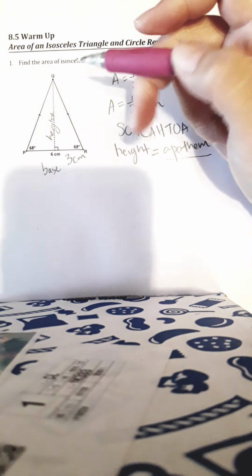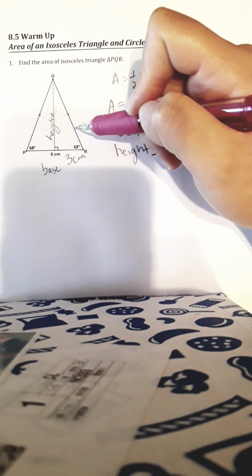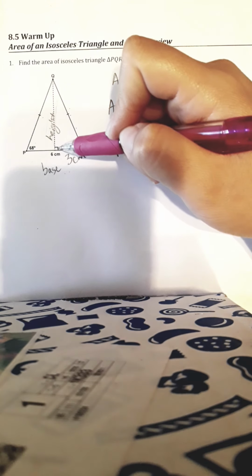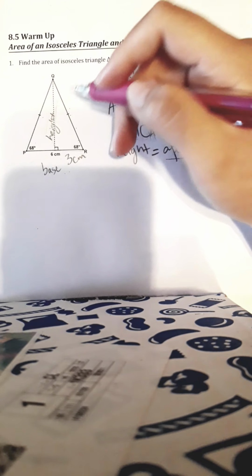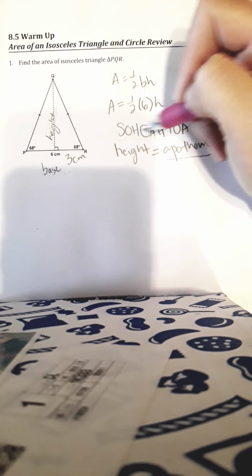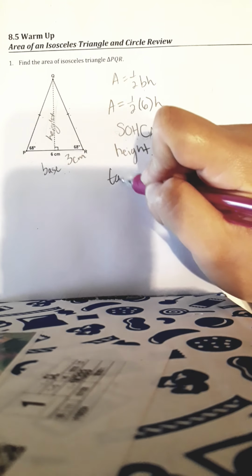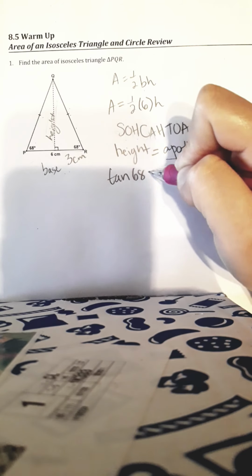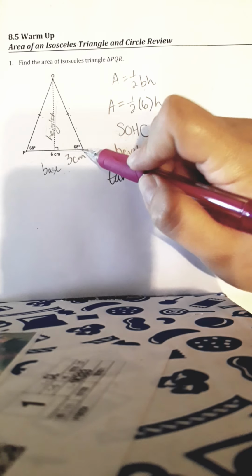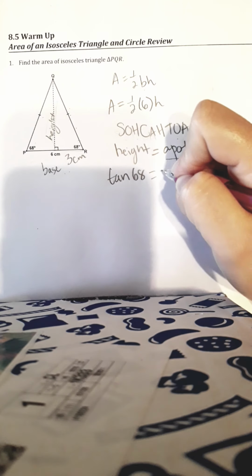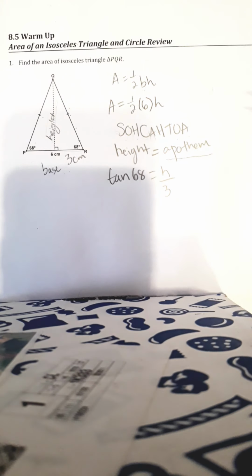Okay, so we know that this is the hypotenuse because it's always directly across the 90-degree angle. Okay, so we're not going to use sine or cosine because those both have the hypotenuse. We're going to use tangent. Okay, so the tangent of 68 degrees is opposite over adjacent. So what's opposite of 68 is the height. So we have h over adjacent, which is 3 because I have 3 centimeters.